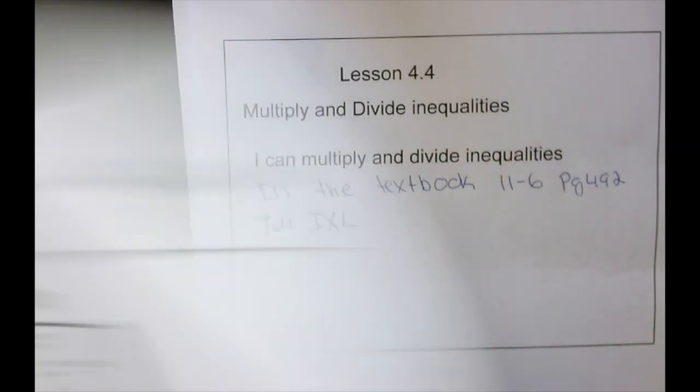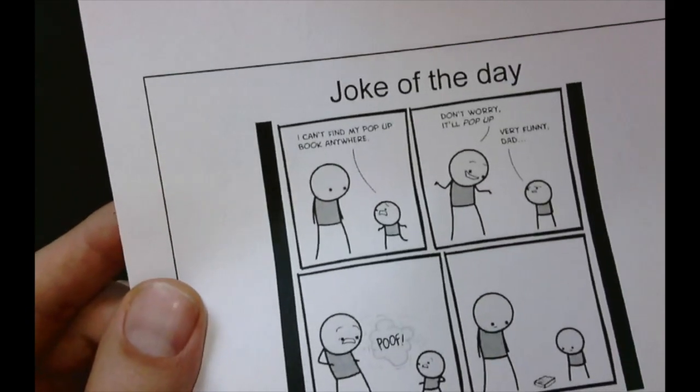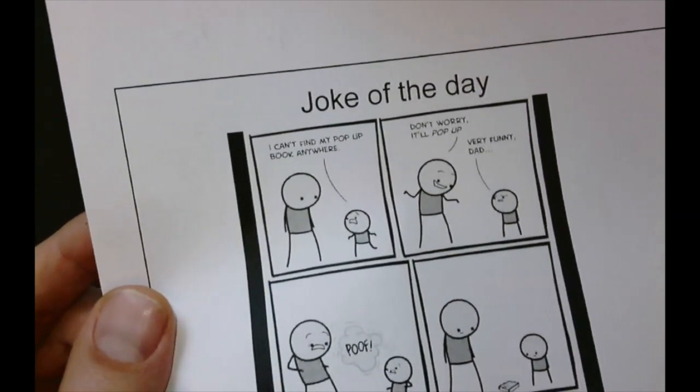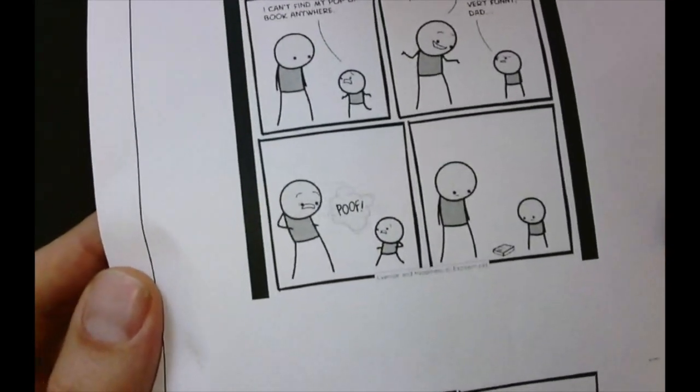Let's start with some jokes. I can't find my pop-up book anywhere. Don't worry, it'll pop up. Very funny, Dad. Poof. And then they're both staring at the book.